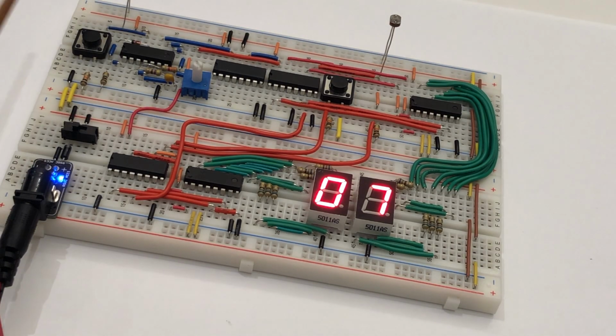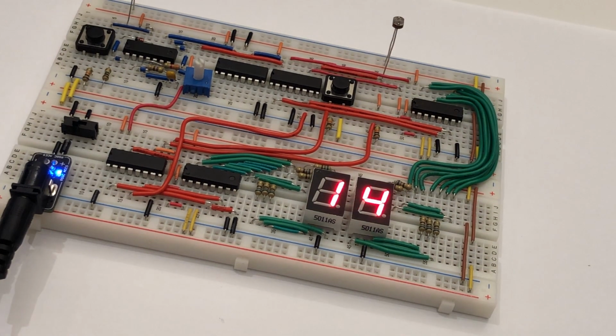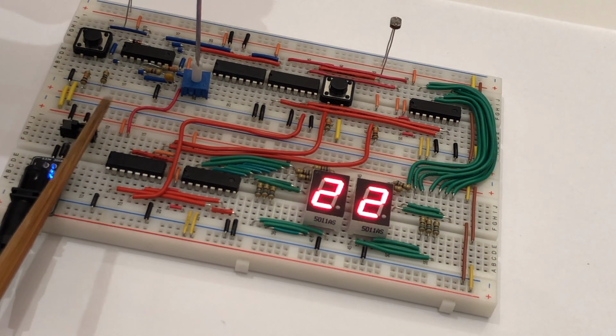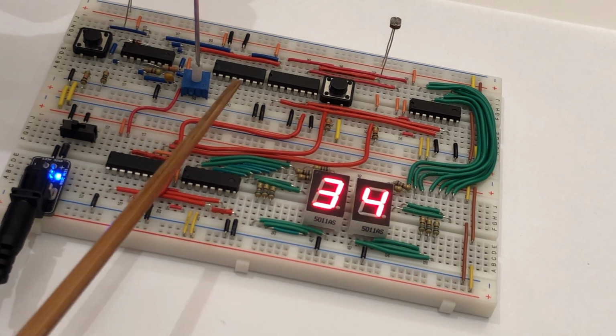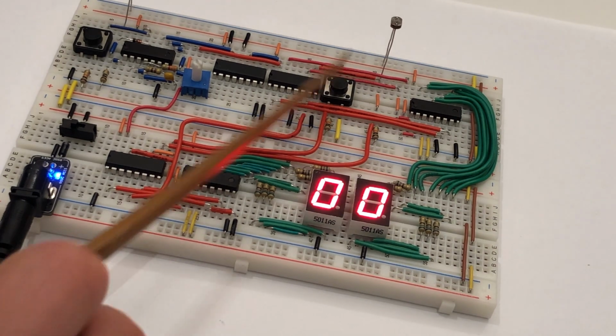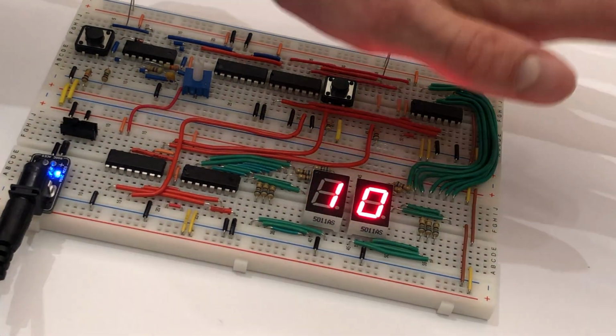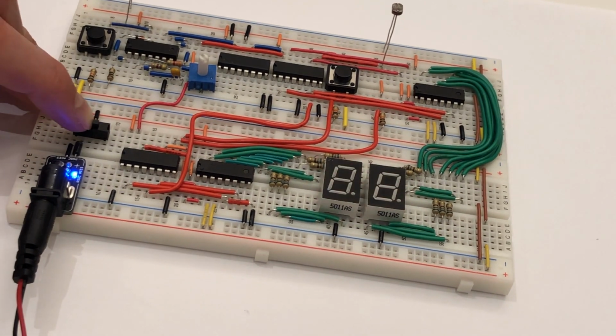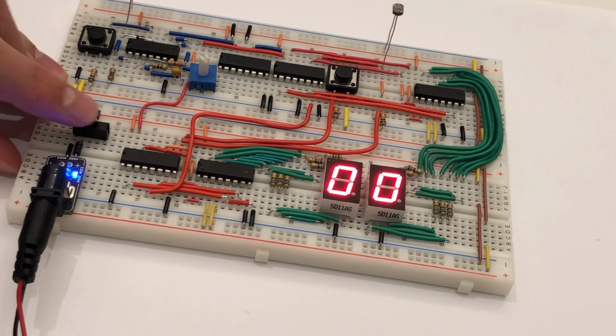This is my counting circuit. When I press the button, the counting begins. I can increase and decrease the frequency of the counting with this potentiometer. I can also reset by pressing this button and count down by covering the LDR with my hand. I also put an on-off switch, so every time you want to use it, you don't have to unplug and replug.